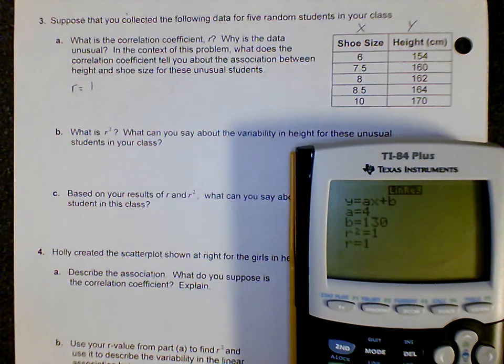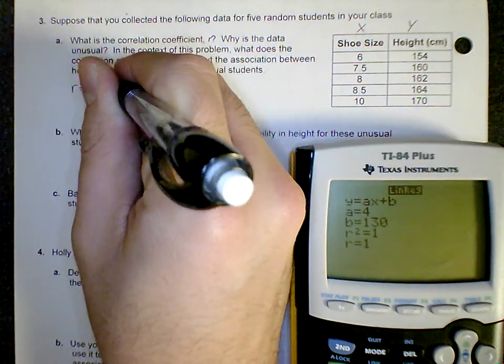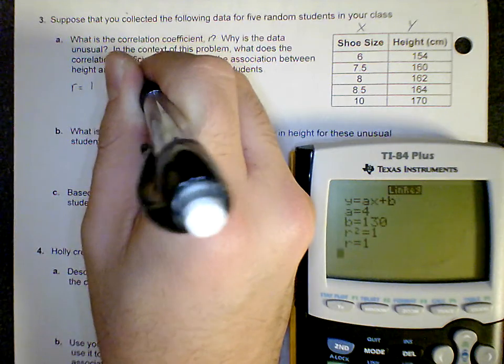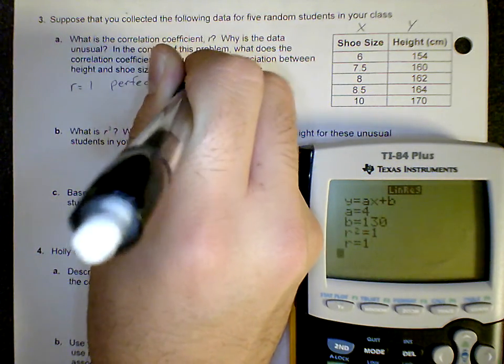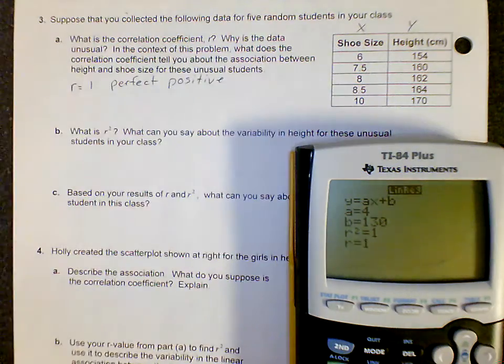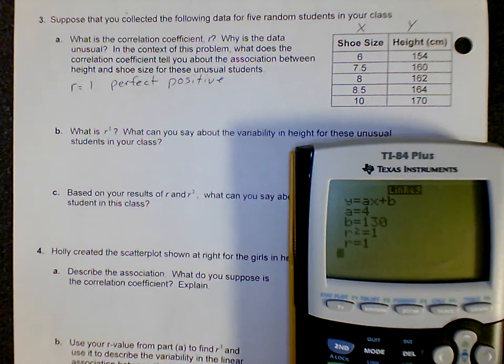So the next question says, why is this data unusual? And in the context of this problem, what does the correlation coefficient tell you about the association between height and shoe size for these unusual students? Okay, if you get an R value of 1, that means that is a perfect positive correlation. So the reason this is unusual is because usually nothing's going to be perfect. So that's what's unusual about it. It's a perfect positive correlation.